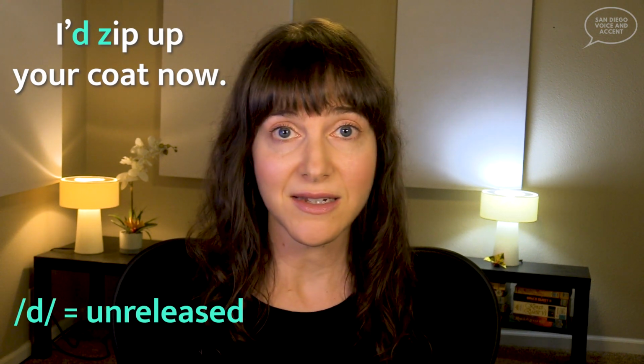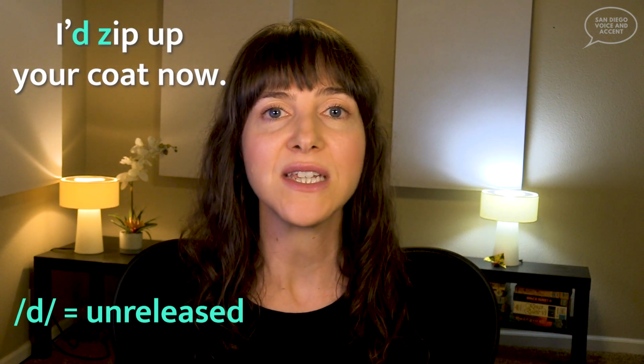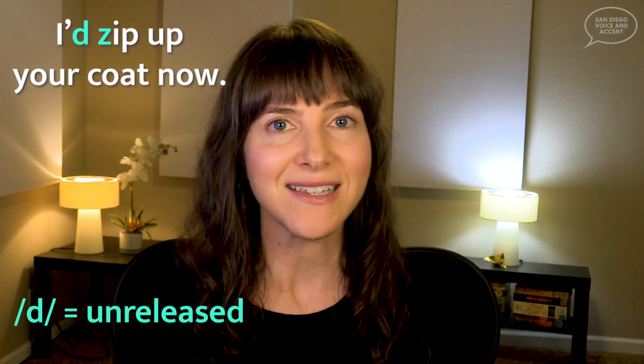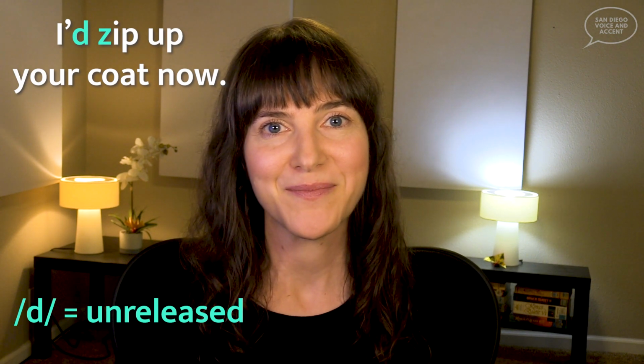This is an unreleased D consonant, so you should feel that the tongue tip touches the back of the teeth and stays there while voicing. This is what makes the D sound. Then the tongue tip moves to make the Z consonant.